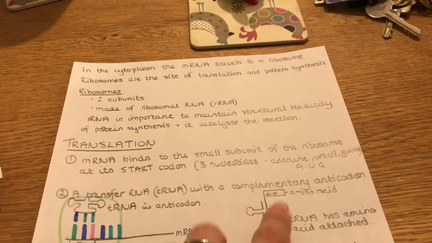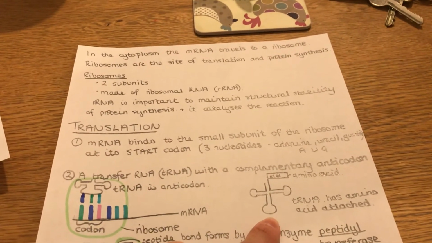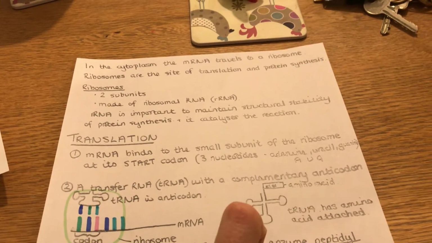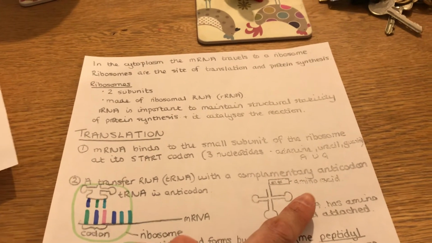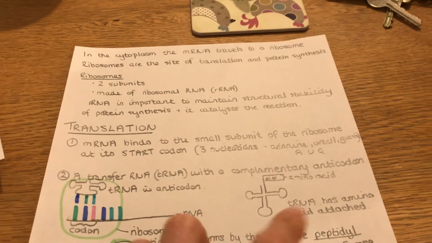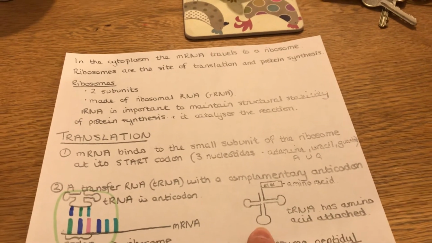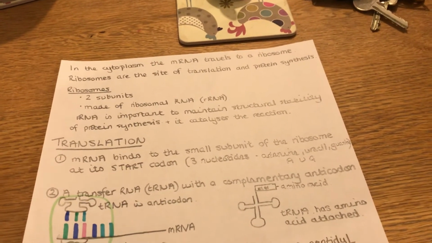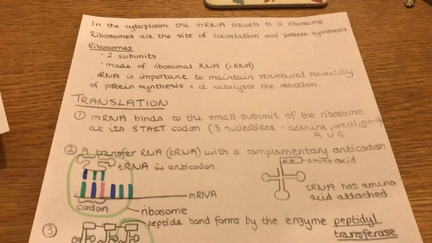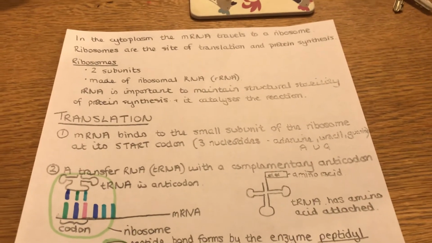Okay, so in the cytoplasm of your cells, you've got lots and lots of transfer RNAs, all with specific anticodons with specific amino acids on them. You have 20 amino acids. So all our DNA will encode up to 20 amino acids, and the 20 amino acids then bind together to make all the proteins. Okay, so this is a really good time to go back and revise your protein synthesis.